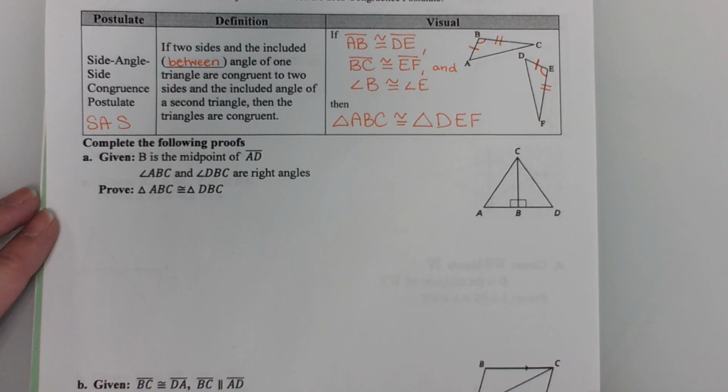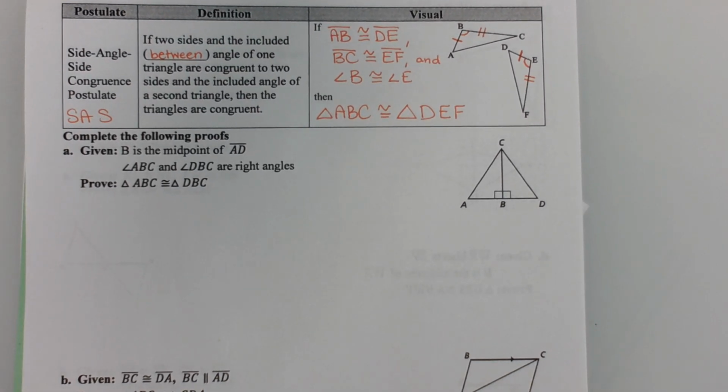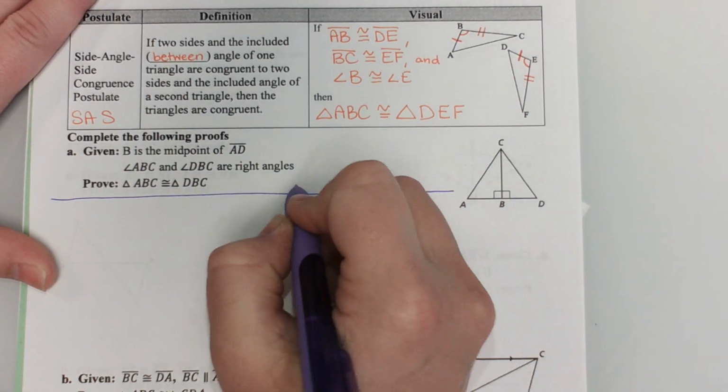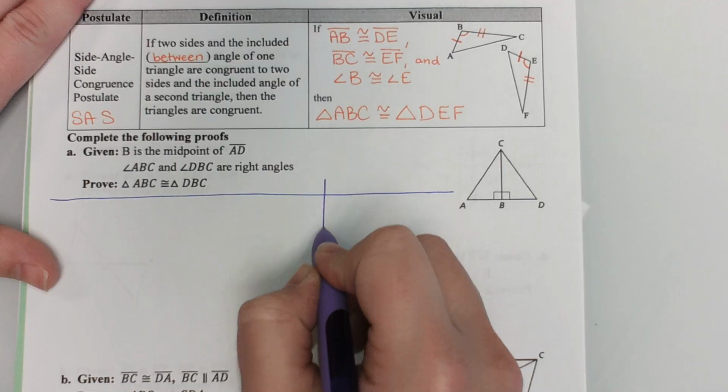So, here's what these proofs are going to look like. Just like all other proofs, when I see given and prove, I'm making my two columns.